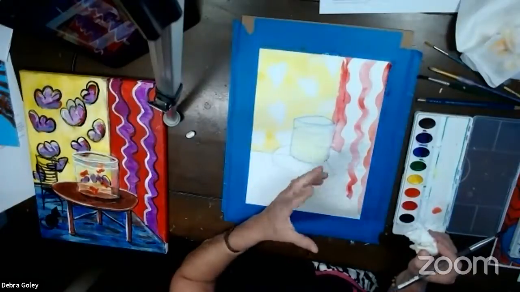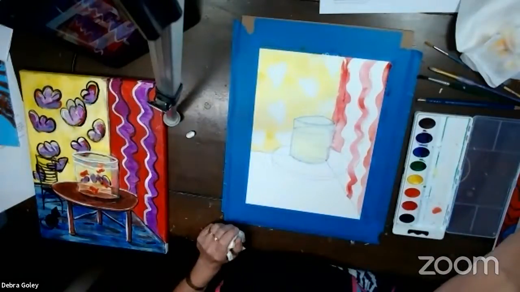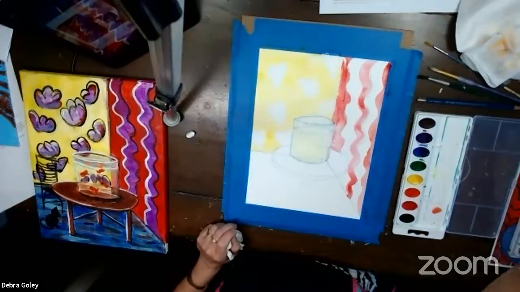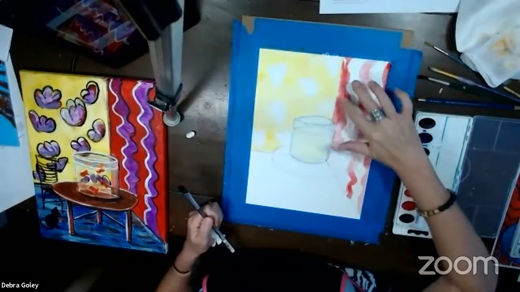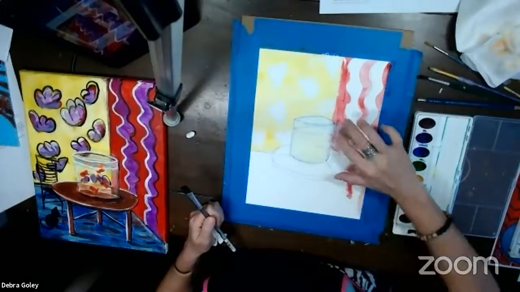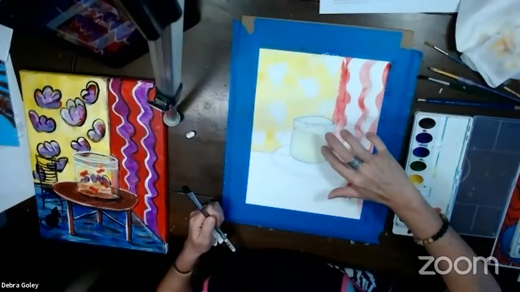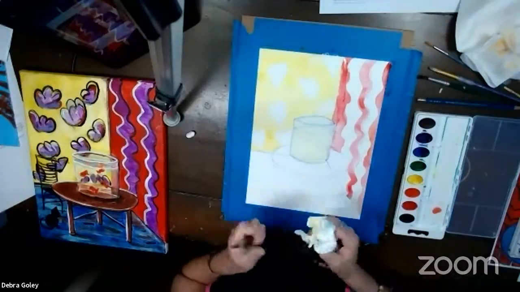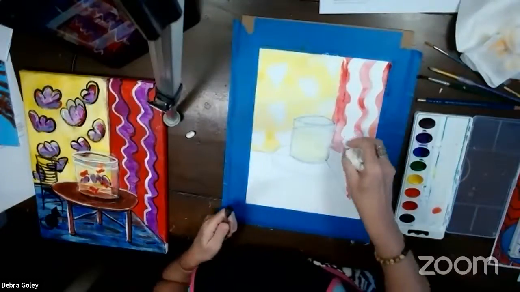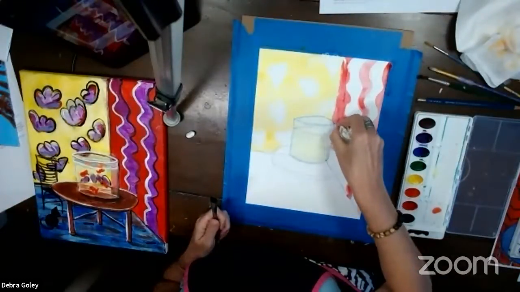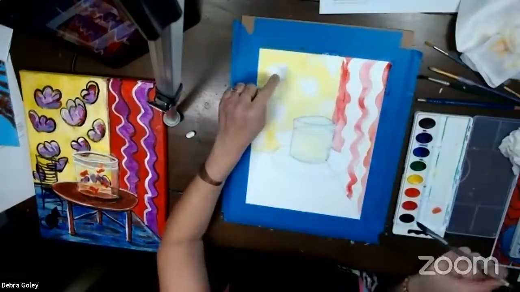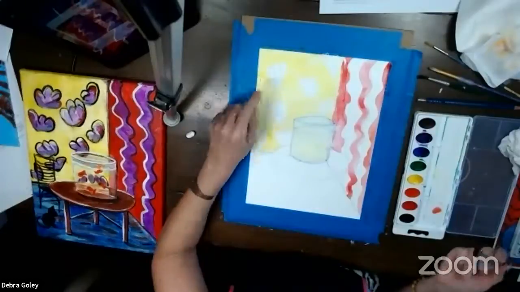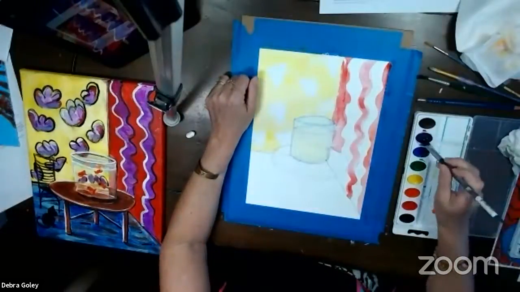It's just diffused. The light's diffused. Now I can come back later when this is dry and add another layer of red. So I'm going to wait because my fish bowl is really wet. And if I keep trying to paint up next to it, I'm going to get more red in my fish bowl.